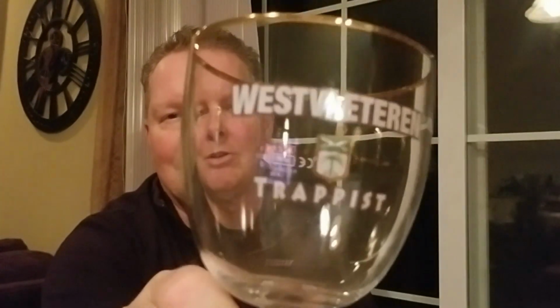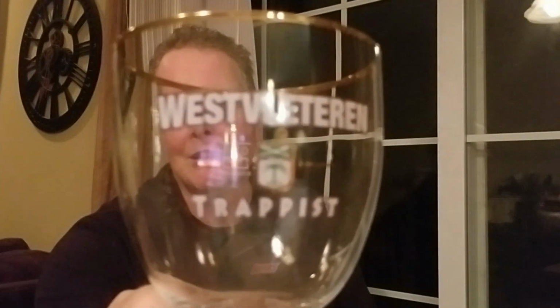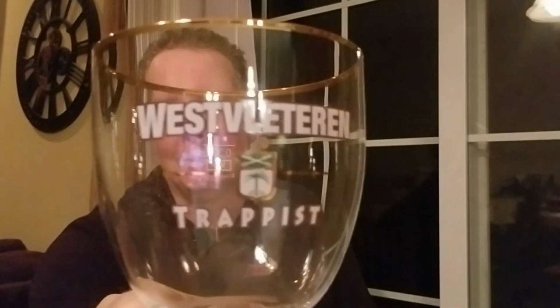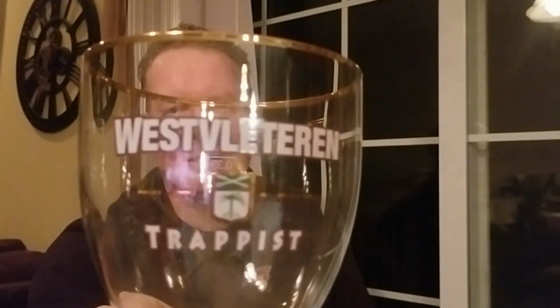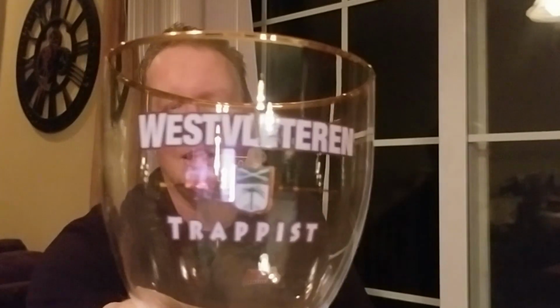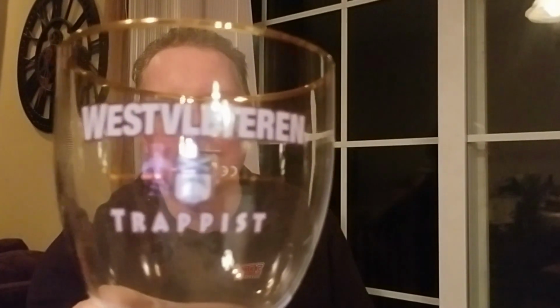So without further ado, I may pause this really quick just to make sure I don't have a mistake with pouring it, but I am going to pour it into my Westie or Westvleteren 12 goblet or chalice, whichever you want to say, courtesy of Mark. It's one of those beers that I'm paying particular attention to, because I don't know if I'm ever going to be able to get this in my hand again.